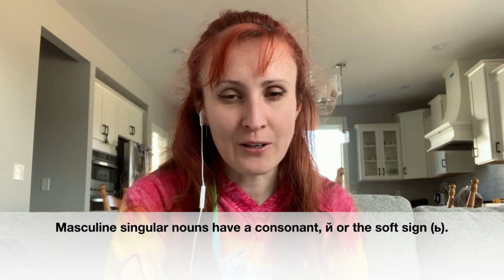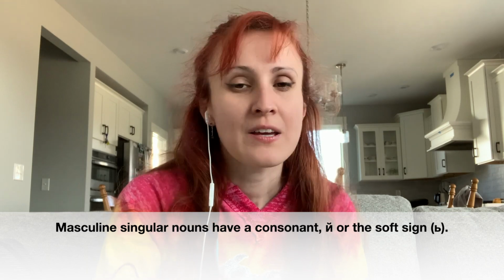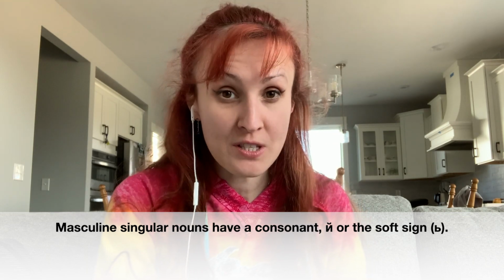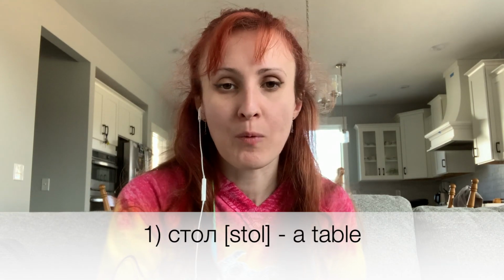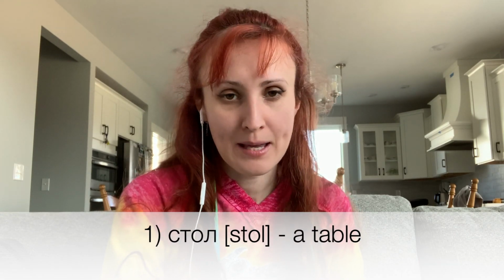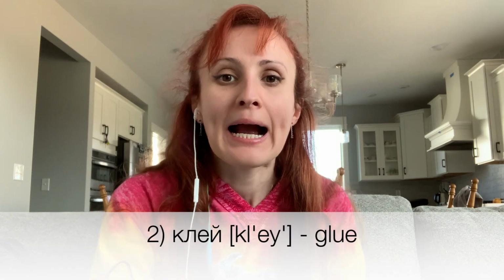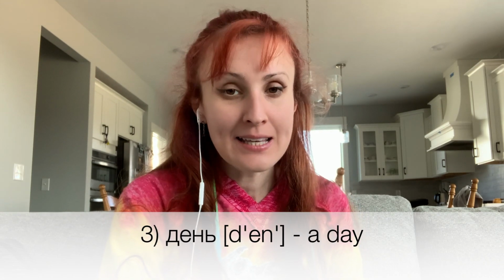Let's remember the endings of the singular nouns in the nominative case. Masculine singular nouns have a consonant, the letter й, or the soft sign at the end in the nominative case. For example, number 1, стол, a table. Number 2, клей, glue. Number 3, день, a day.